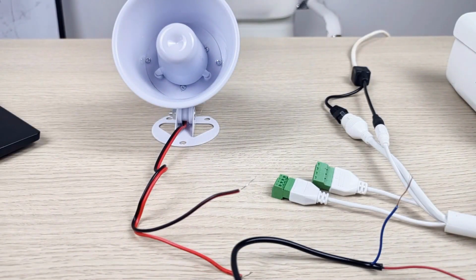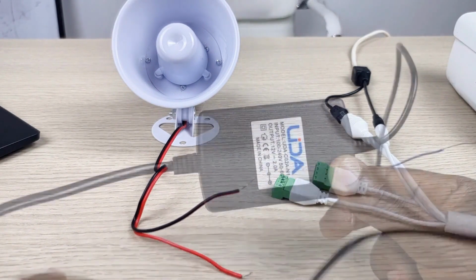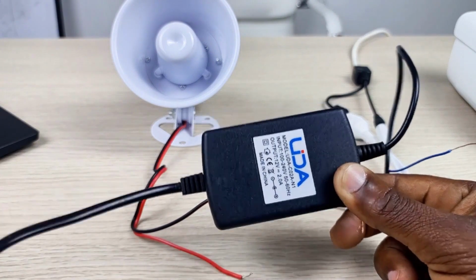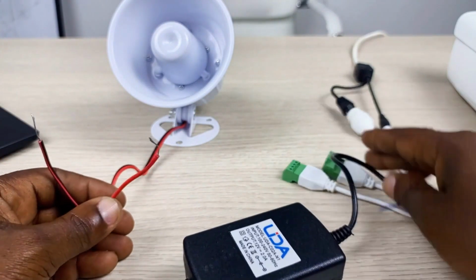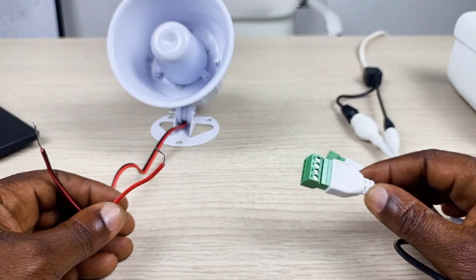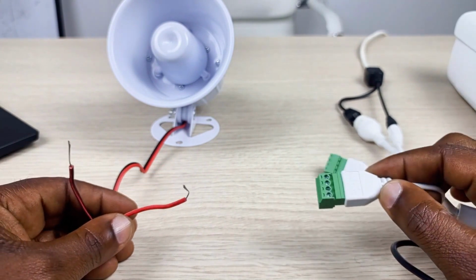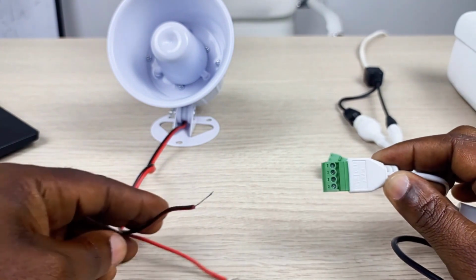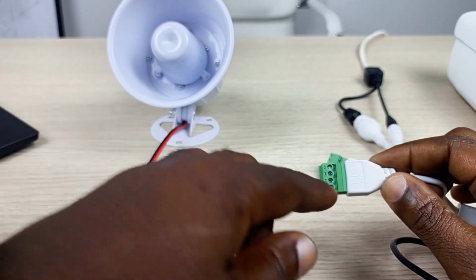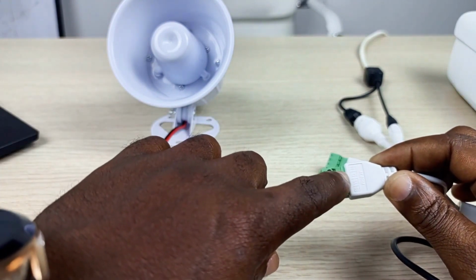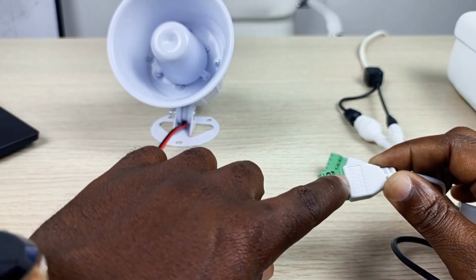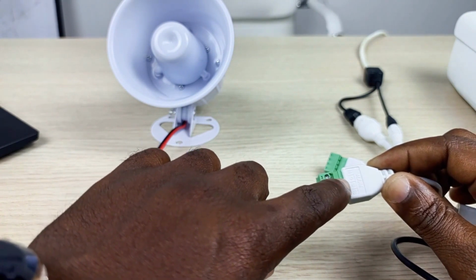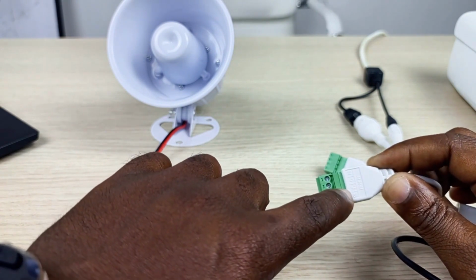As we mentioned earlier, we need this power supply with 12 volts here, and we will connect the siren. So we have here, for the cameras, the alarm output. Then, as we mentioned earlier, here we have the 1A, and we also have 1B here.